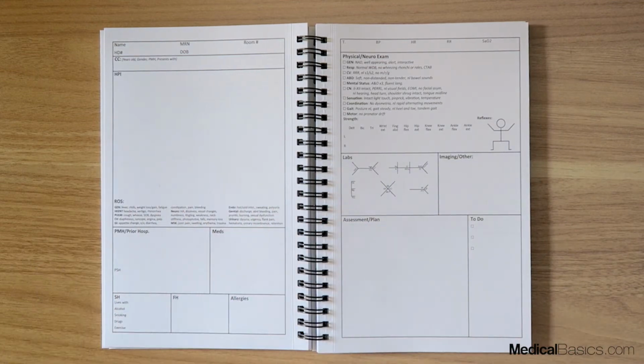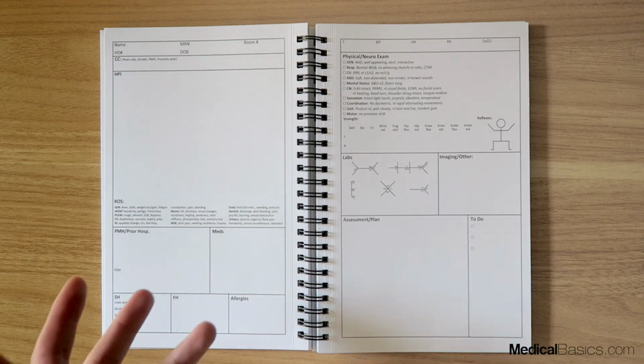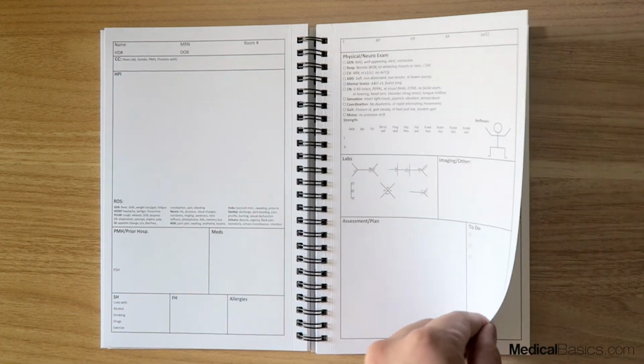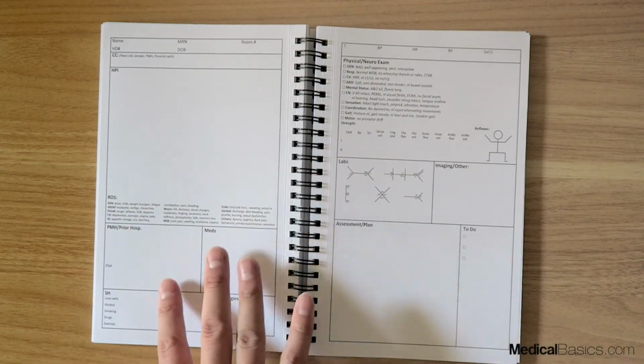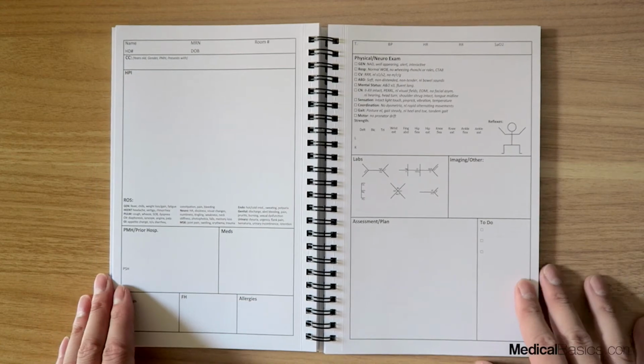So first off, this is going to be catered towards whether you're an inpatient or outpatient. It's going to work perfectly fine, at least for the initial encounter, and definitely for an outpatient. The reason I mention that is because there is no progress component. It's really just the H&P component. Every template is going to be 2 pages, so you're going to have a bunch of recurring templates going back and forth. First page being on the left, second page being on the right.